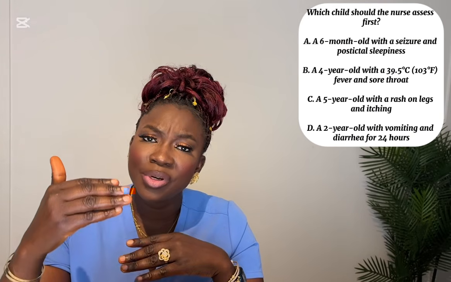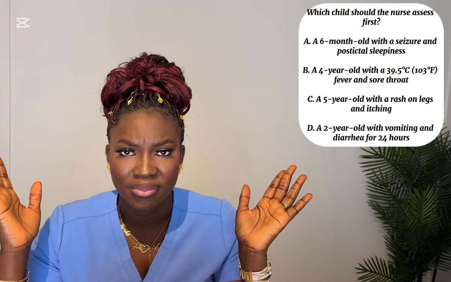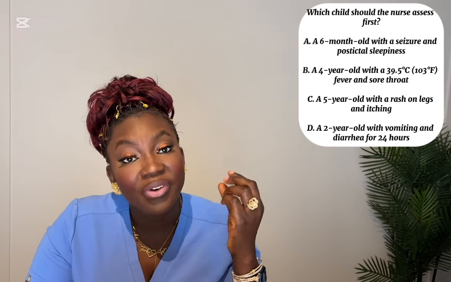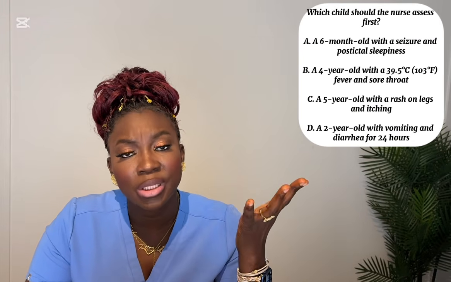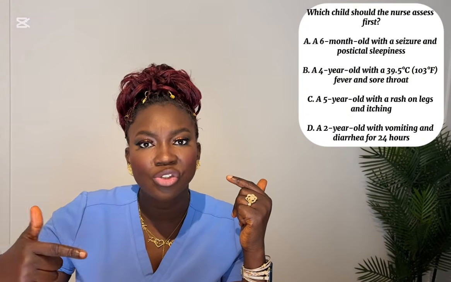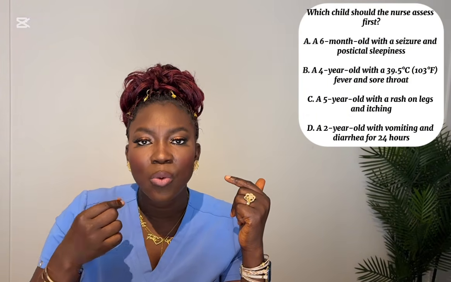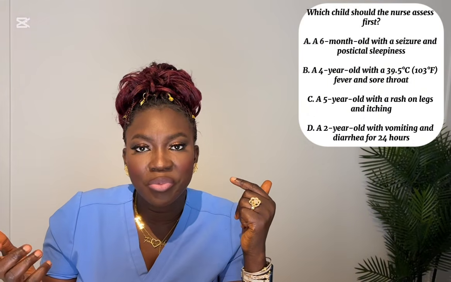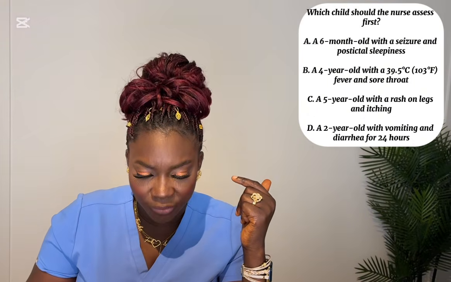So there are signs and symptoms this child is experiencing, but they are not of greater priority than somebody that may experience seizure at 6 months old, okay? Now C, a 5-year-old with rash on the leg and itching. A rash on the leg is not life-threatening. So why would we leave somebody that may die from having several seizures, airway constriction, to go and attend to a child that has a rash on their leg and is itchy? The parents can apply cream on the leg, right? So it's not a priority.